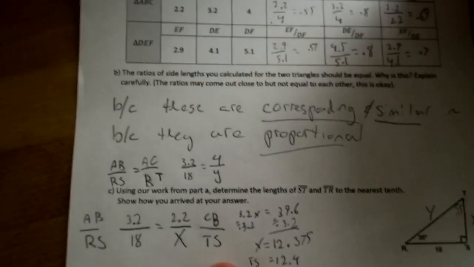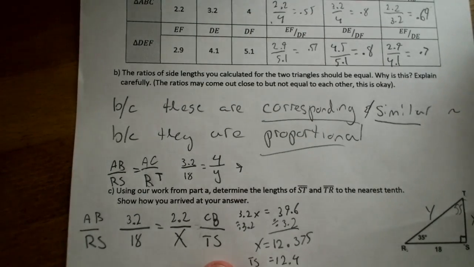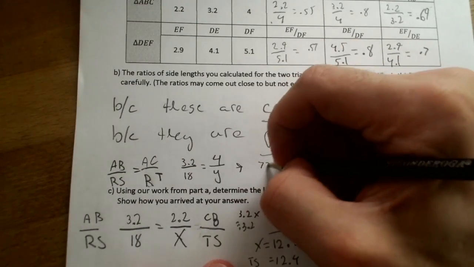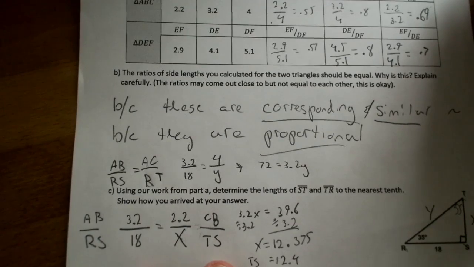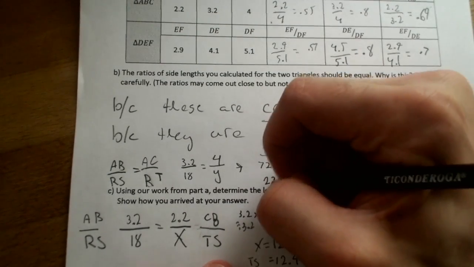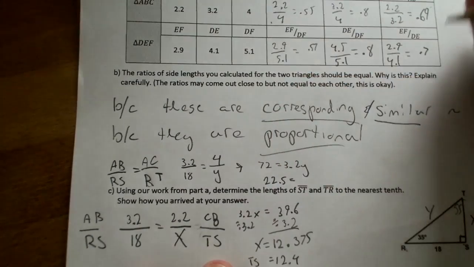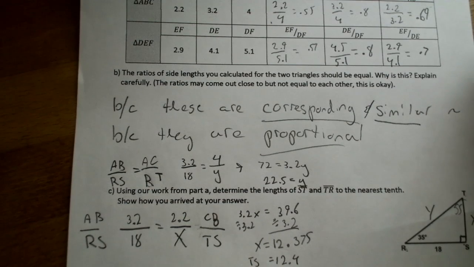All right, so if we go ahead and cross multiply, we end up getting 72 equal to 3.2y, and we get a final solution of 22.5 equal to y once we divide by 3.2.